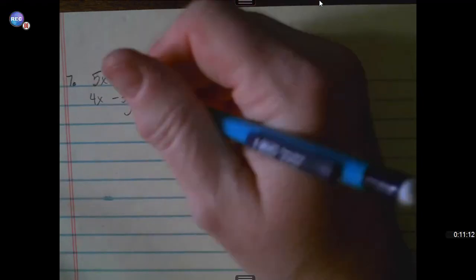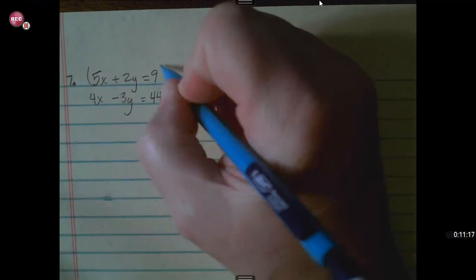And number 7. 5x plus 2y equals 9, and 4x minus 3y equals 44. It's an odd combination. I'm going to drop out the y's because this one's already positive and that one's already negative. So I'm going to multiply this equation by 3.